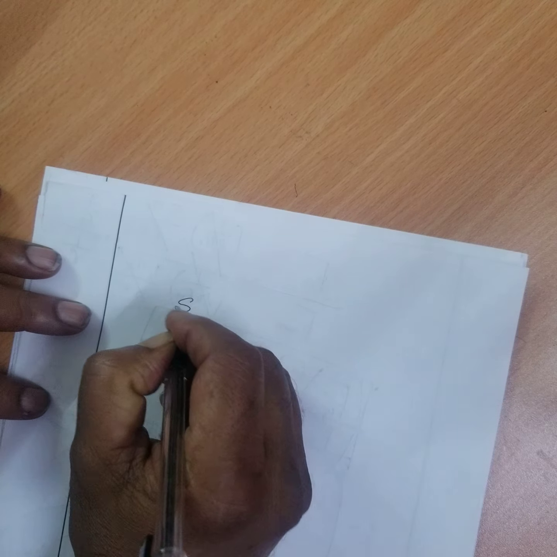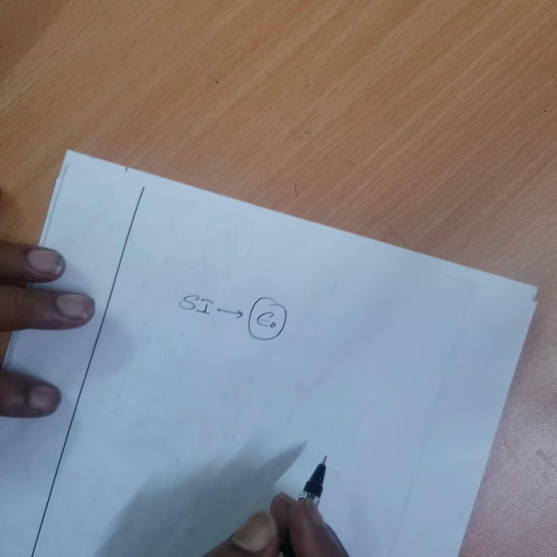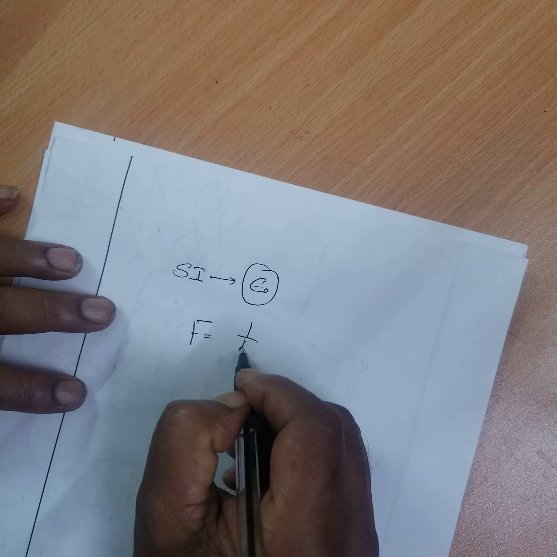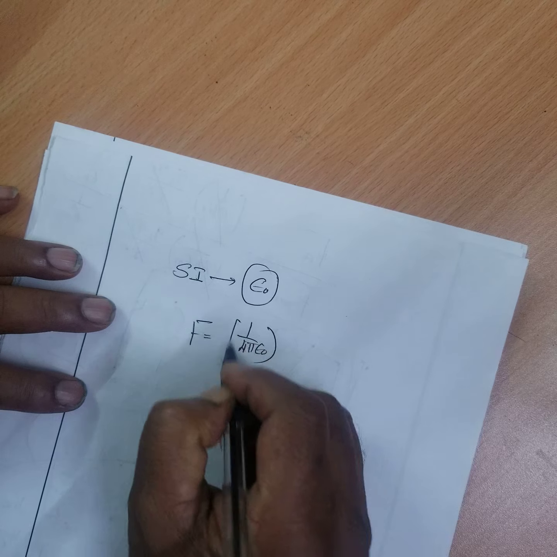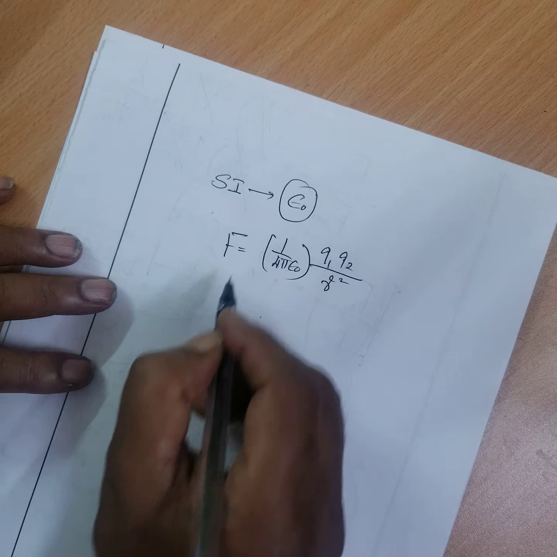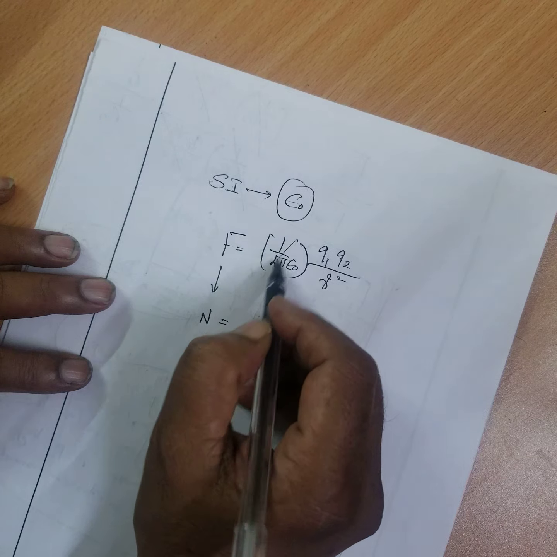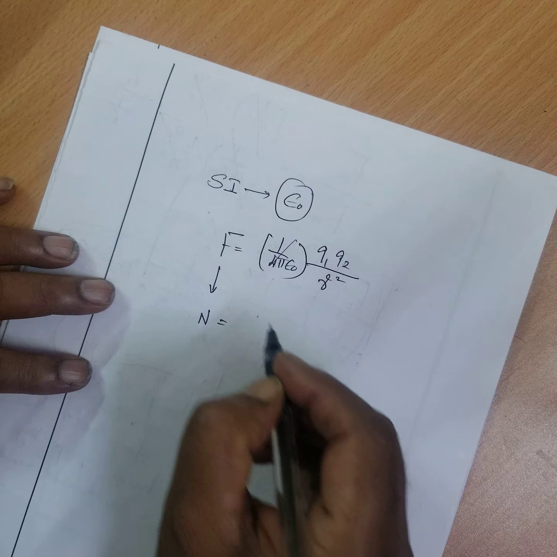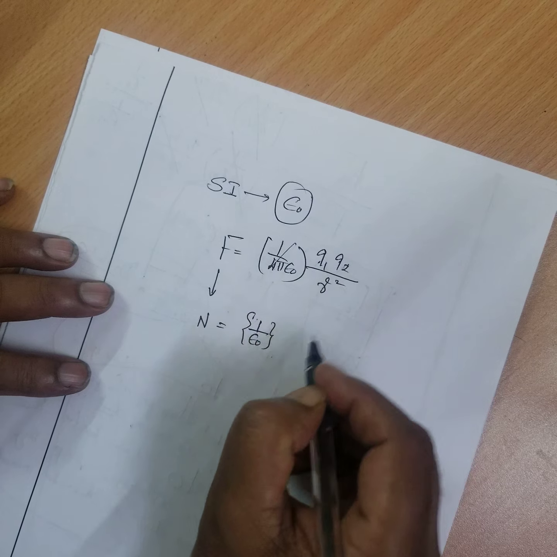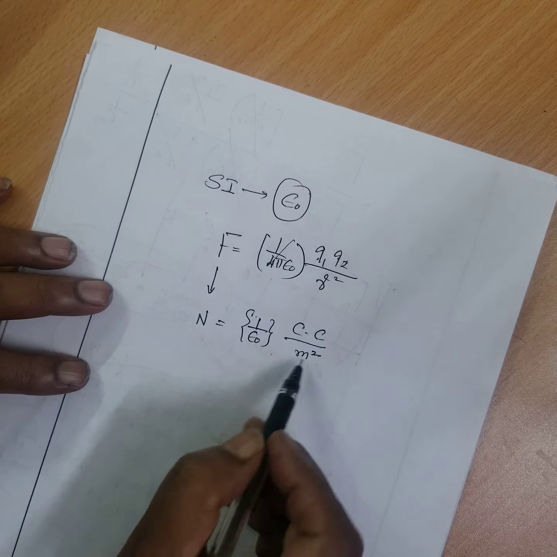Then the SI unit of absolute permittivity. Force is equal to 1 by 4 pi epsilon naught Q1 Q2 by R square. Force is in Newton, is it not? This doesn't have any unit. Therefore, 1 by epsilon naught you put like this. Coulomb, this is also Coulomb, meter square.